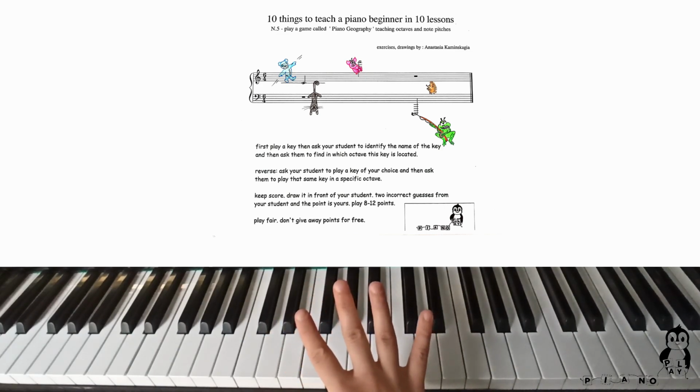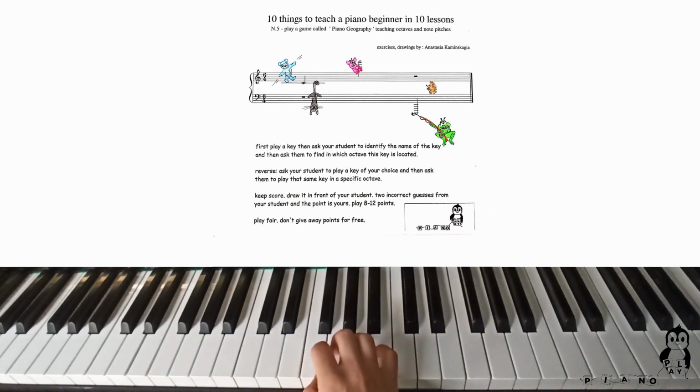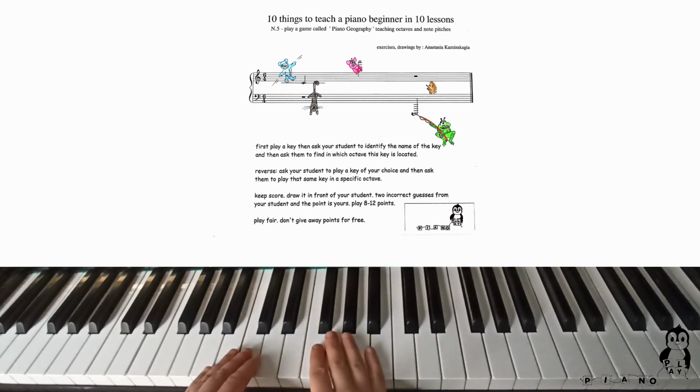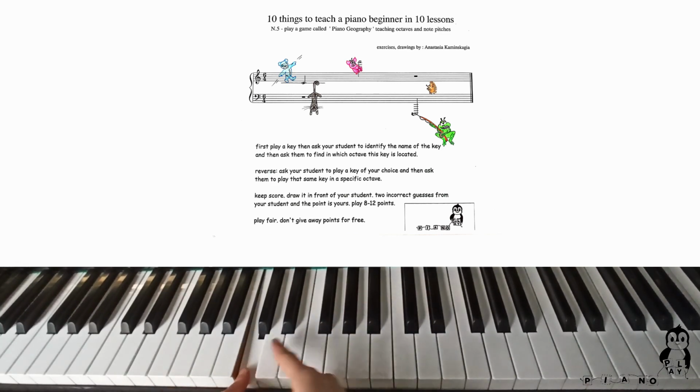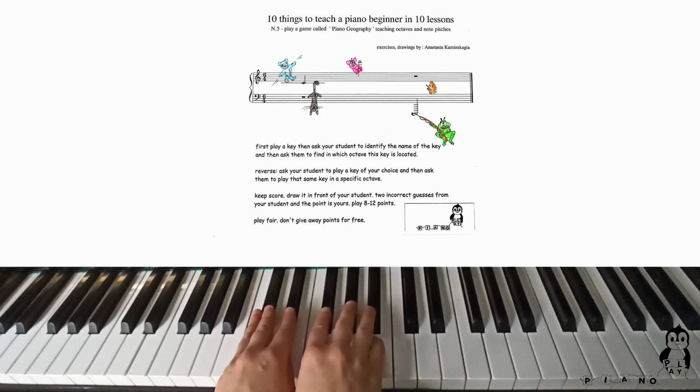Step number 4, explain what an octave is, again in a simple way. A group of keys that have some order, starting from C until B, C, D, E, F, G, A, B, Do, Re, Mi, Fa, Sol, La, Si, and all the black keys in between.